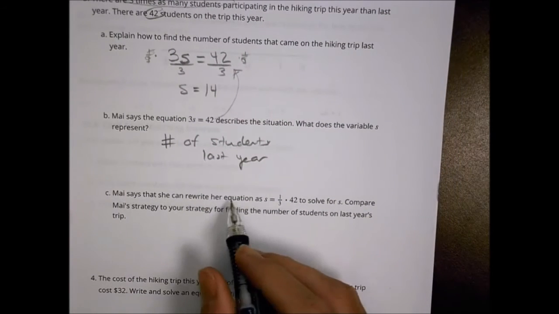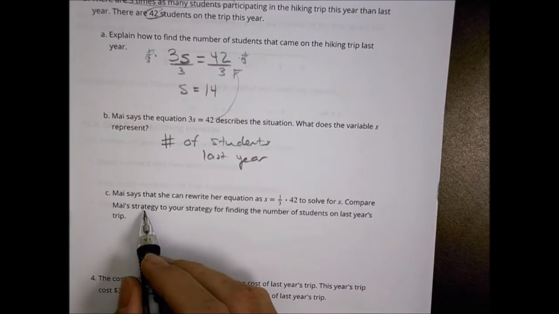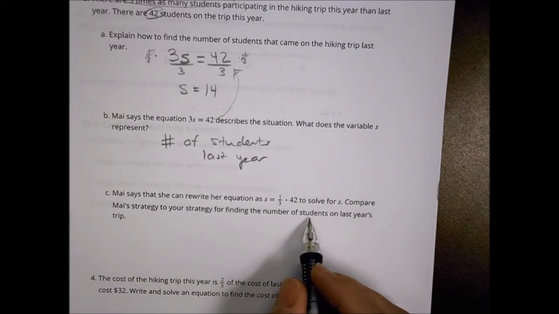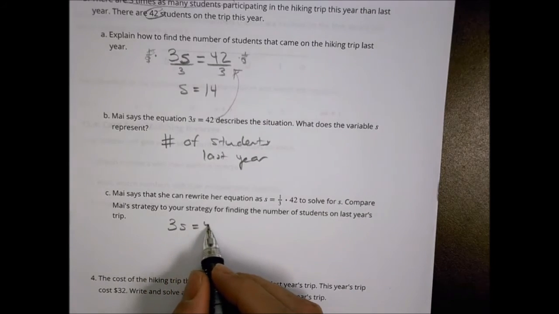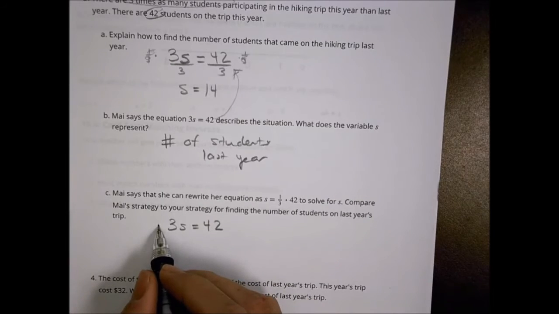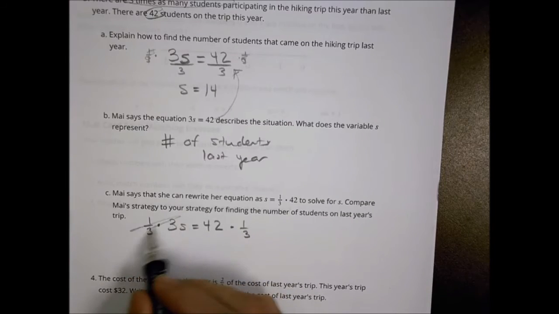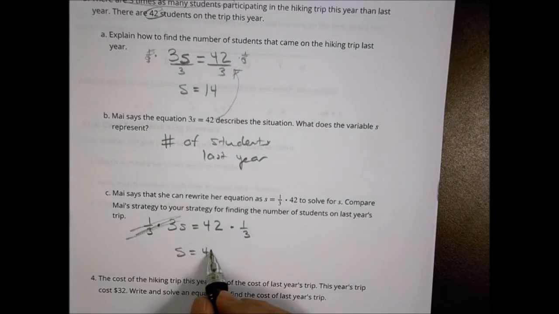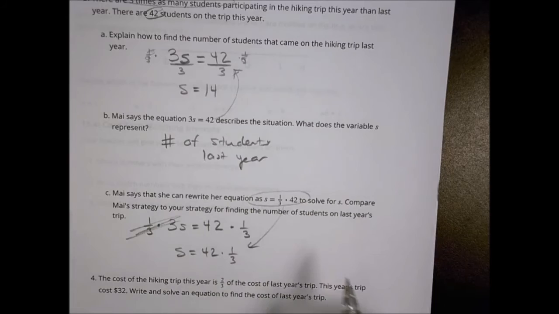May says she can rewrite her equation as s equals 1/3 times 42 to solve for s. Compare May's strategy to your strategy for finding the number of students on last year's trip. Again, if we had 3s and we set that equal to 42, what we're doing is we're multiplying by the reciprocal. So this becomes eliminated, and you're left with s equals 42 times 1/3. Which matches what she's doing when she rewrites that, right? So it's the same idea of what we did before. It's the same as 42 divided by 3, except now you're just showing it as multiplying by a reciprocal.